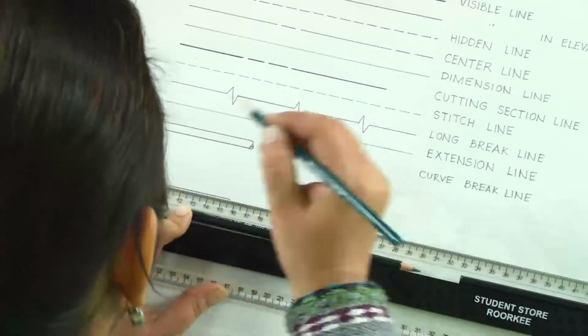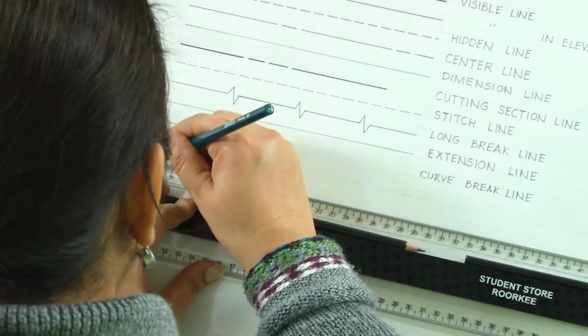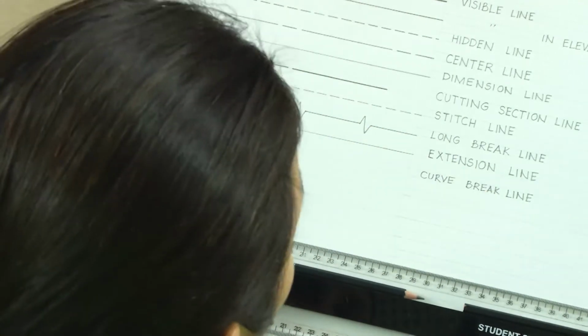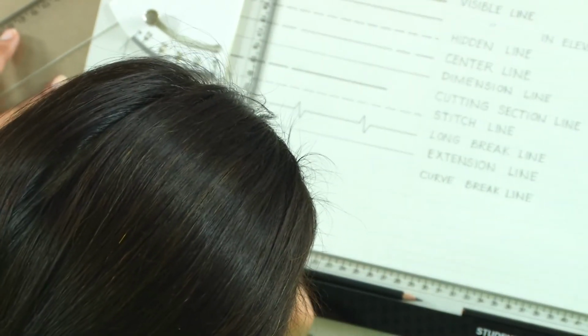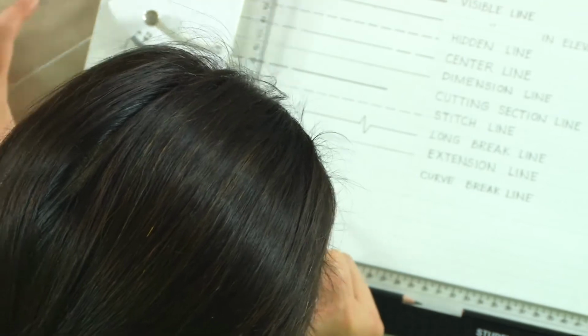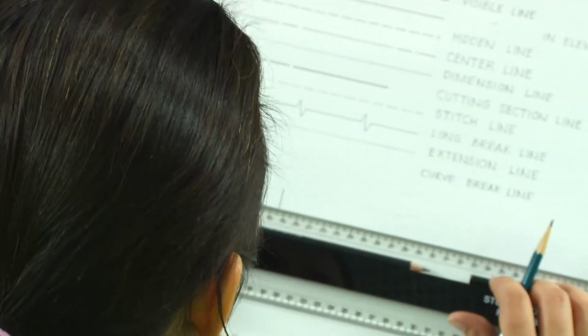If it is a single door, we will make the representation for the wall where the door is going to be fitting. Now, this has to be on scale.